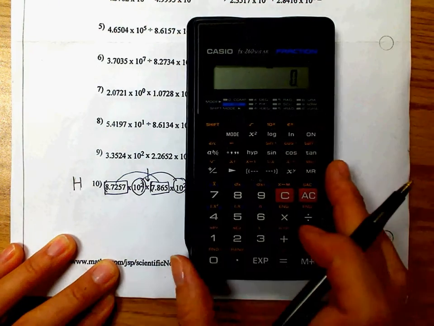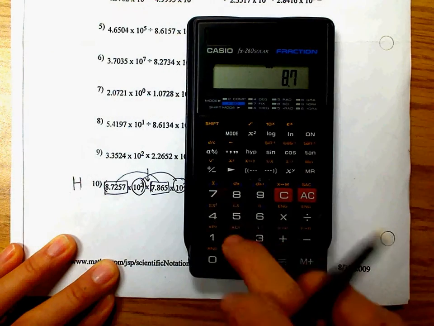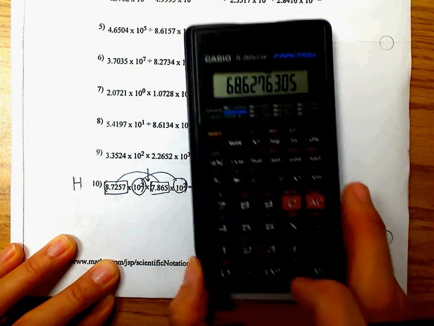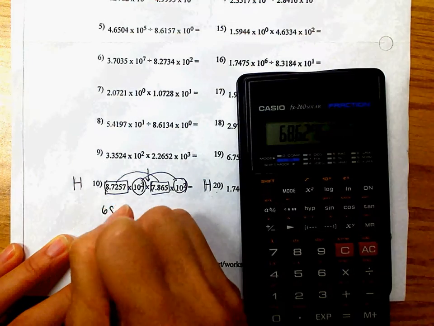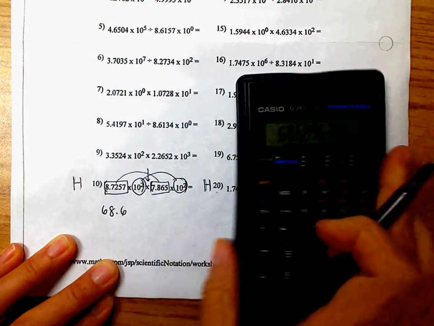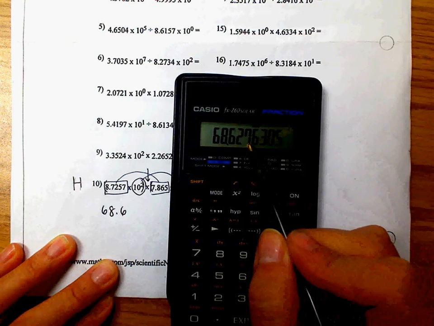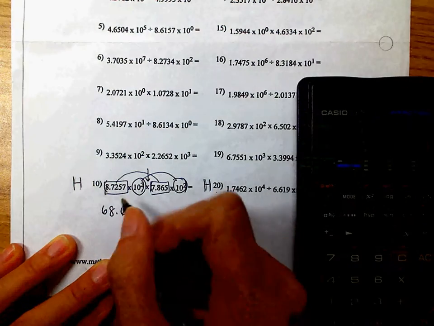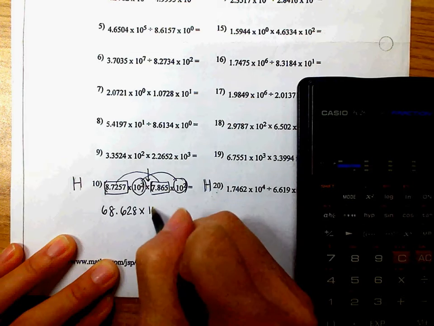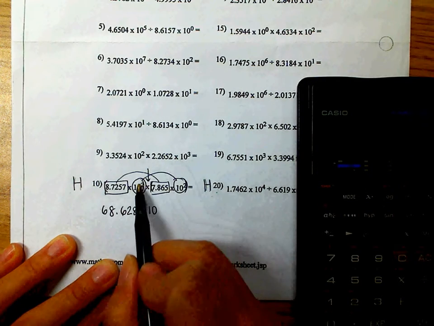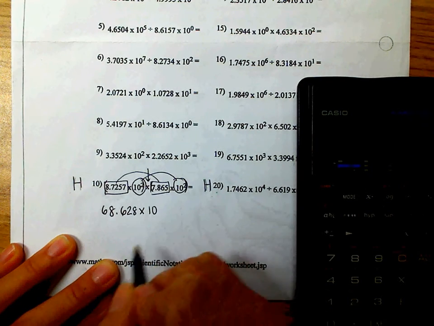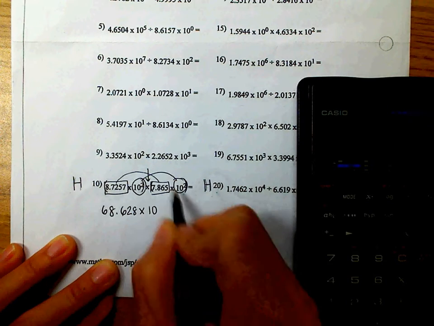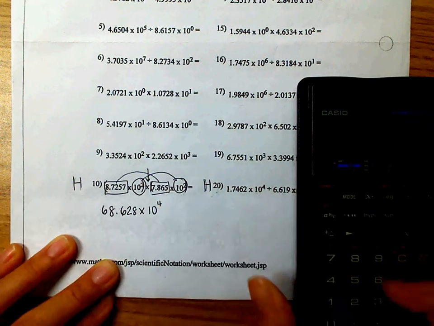So 8.7257 times 7.865 equals, okay, 68.6, and I'm going to try rounding to the third digit. So this 6 tells the 7 to go up, so it's going to be 68.628 times 10 to the, and remember, when you multiply same bases, you add exponents. You might want to repeat that. When you multiply same bases, you add the exponents. So 2 plus 2 is 4.